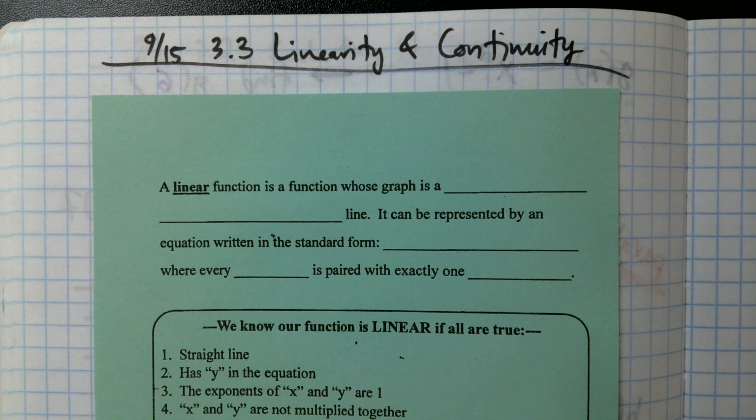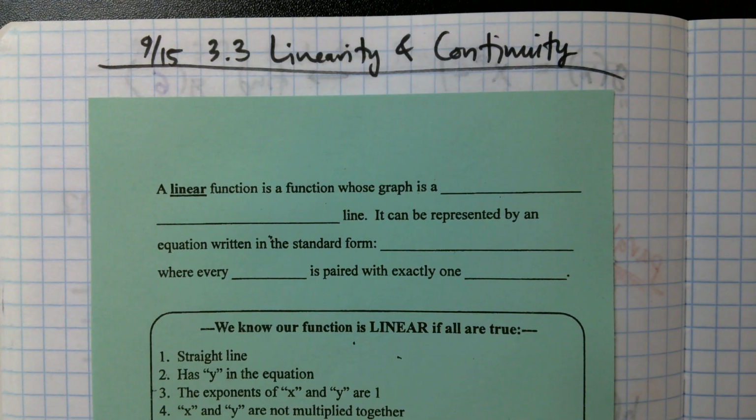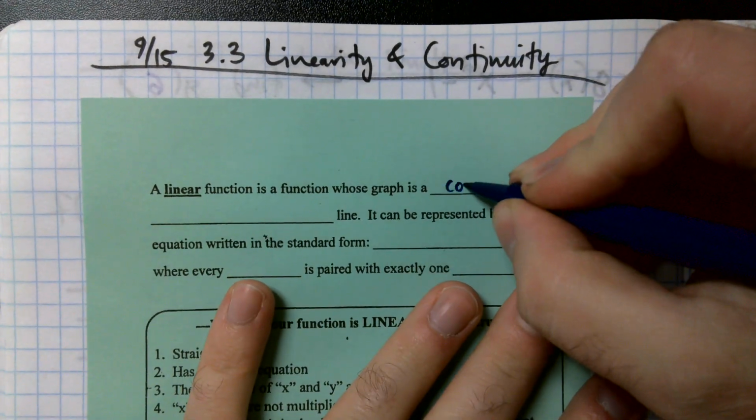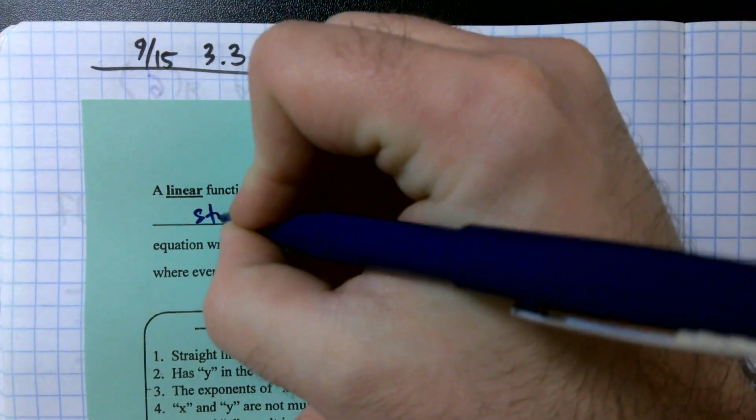Linearity is just a determination of whether a function is linear or not. What does it mean for a function to be linear? Straight line. Straight line, right? So a linear function is a function whose graph is a continuous straight line.